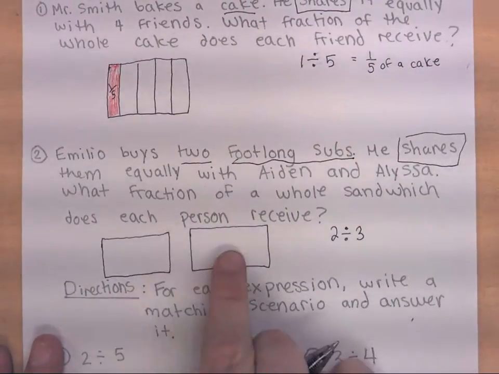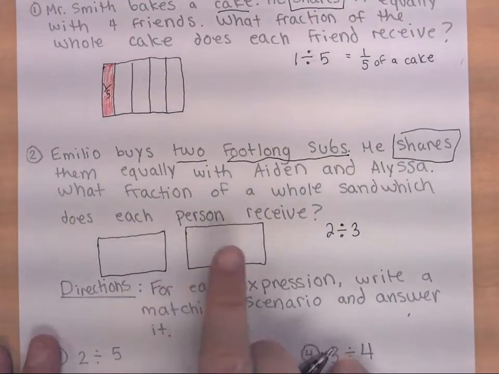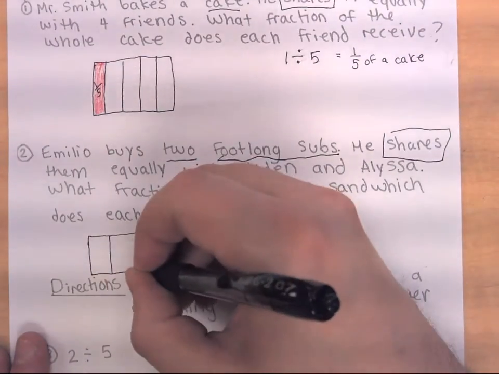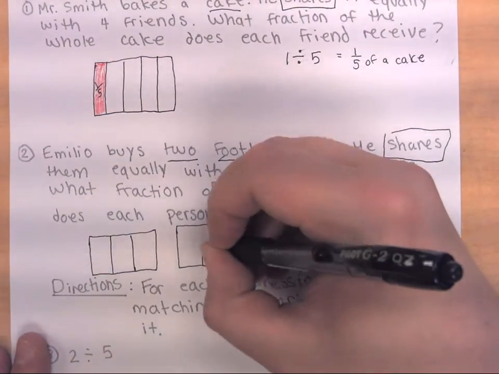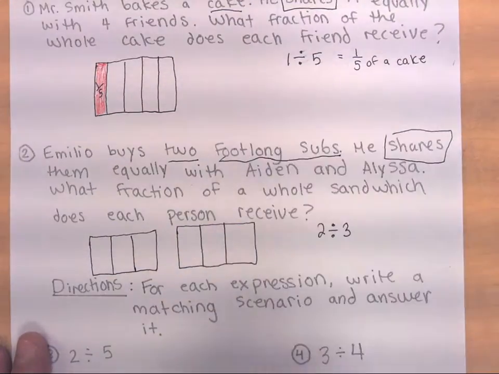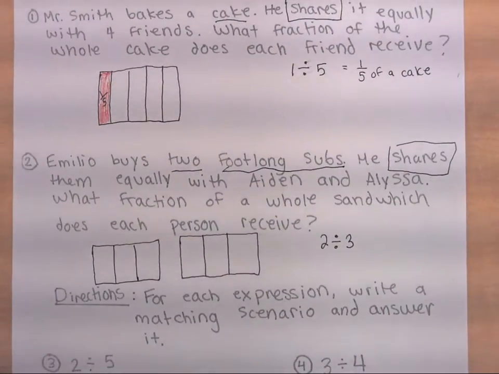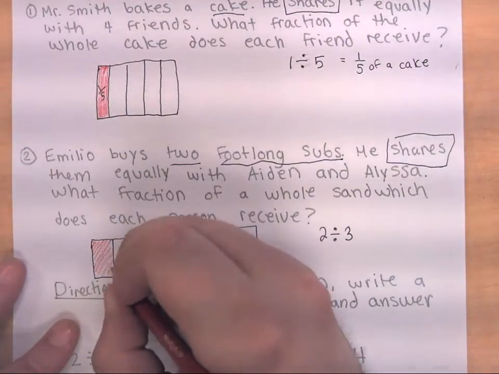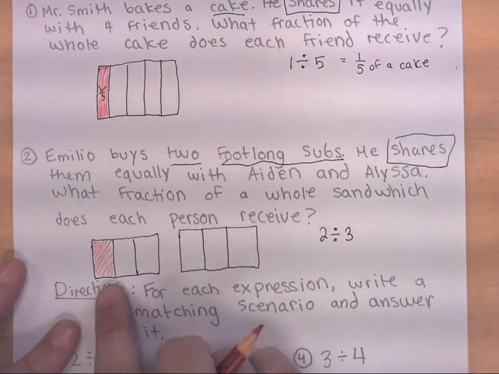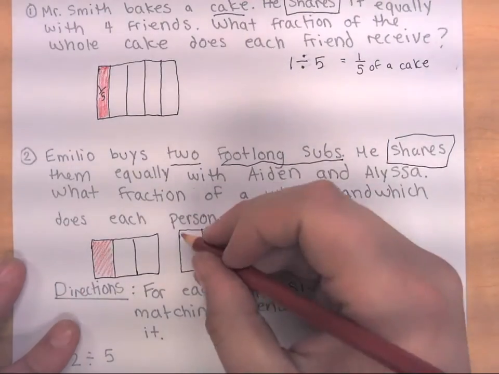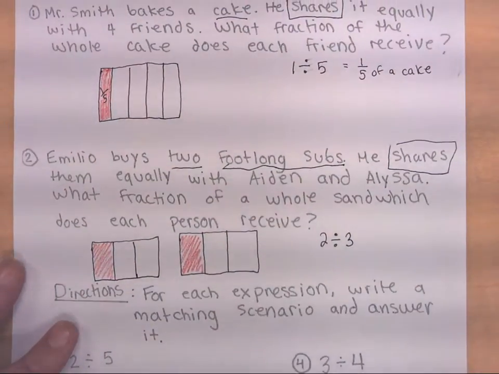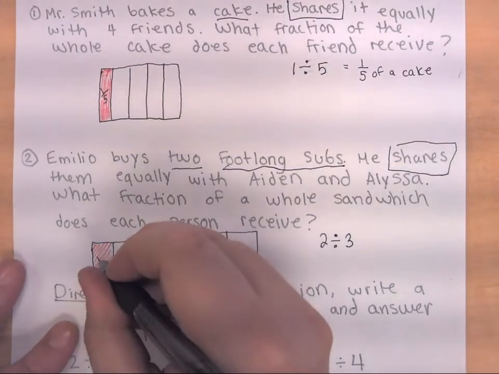So I've drawn 2 wholes to represent my 2 foot-long subs, and I'm going to divide each of these subs into 3 equal pieces. Now, if I'm Emilio, I'm going to be eating 1 of the equal pieces from the first sandwich, and another equal piece from the second sandwich.